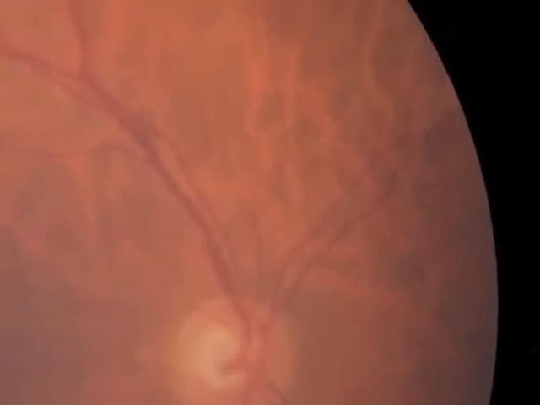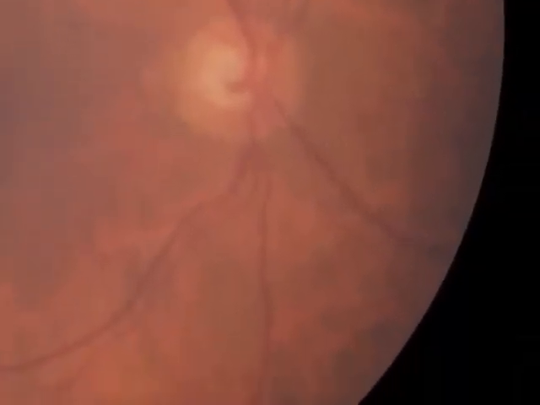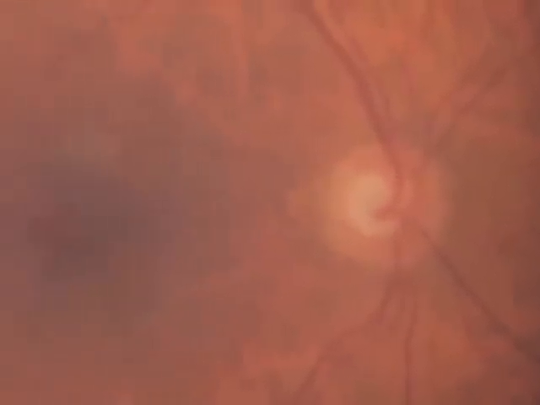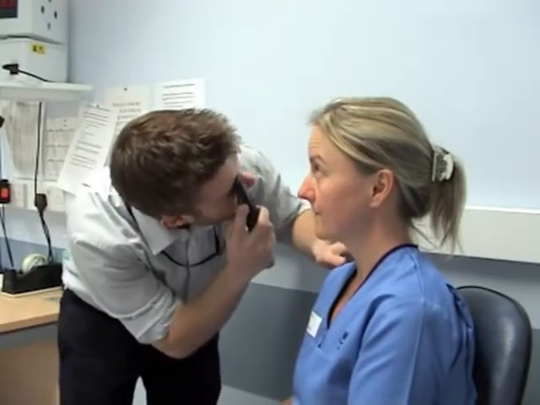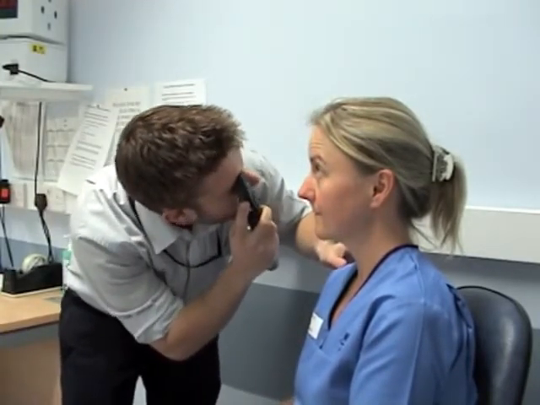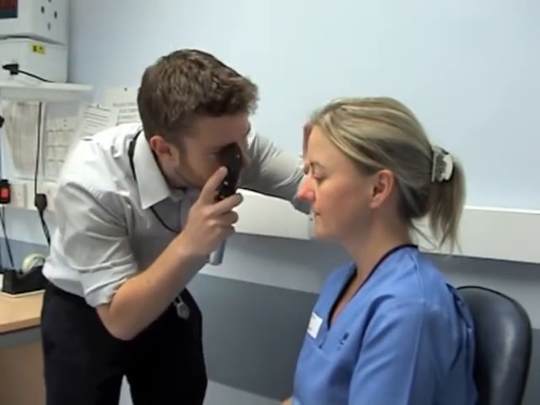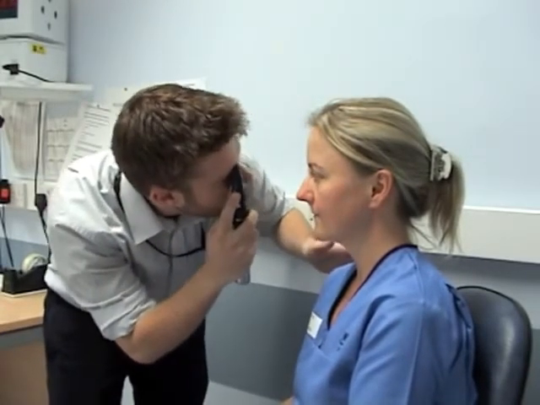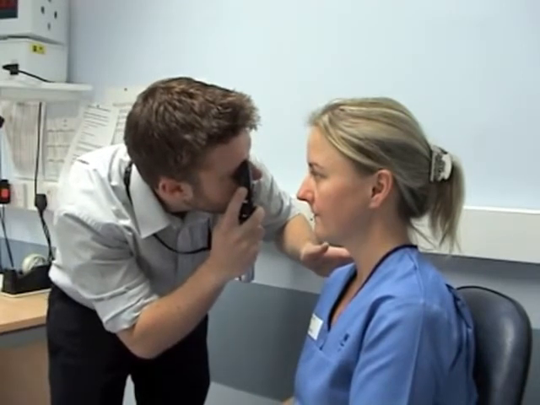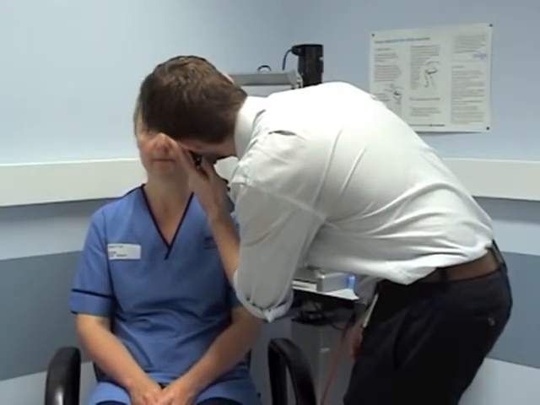supranasal arcade, inferotemporal arcade, infranasal arcade, and finally looking at the macula. It is important that when examining a portion of retina, one asks the patient to look in that direction and moves in the opposite direction. This brings the desired area into view and allows examination of more peripheral retina. Don't forget to use your left hand and left eye when examining the patient's left eye.